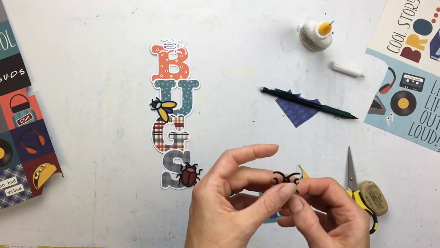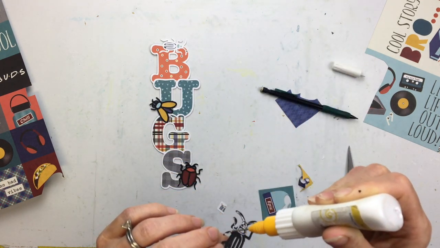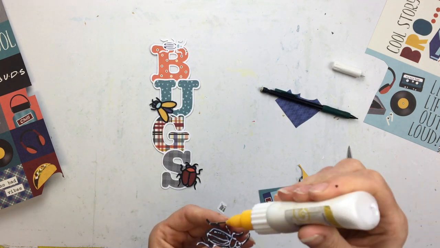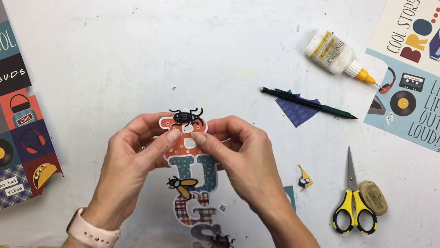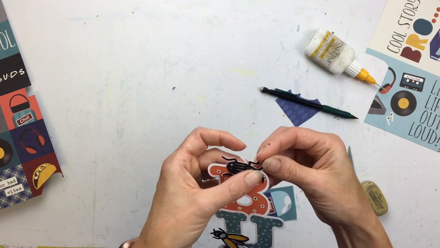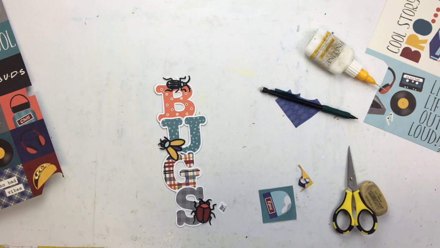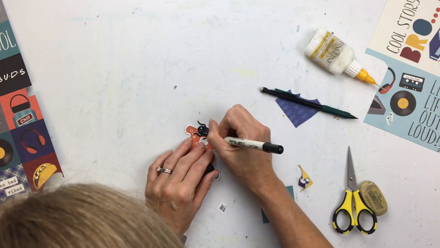Instead of cutting out the black separately, you could always go over certain areas with a Sharpie, which I've done before on cut files if you want a particular area to stand out. And actually you can see here this little bug I'm putting down, I accidentally cut off one of his legs. So the top little leg there is still white. So I'm just going to color that leg in with a marker here, and you're not even going to really notice that happened.